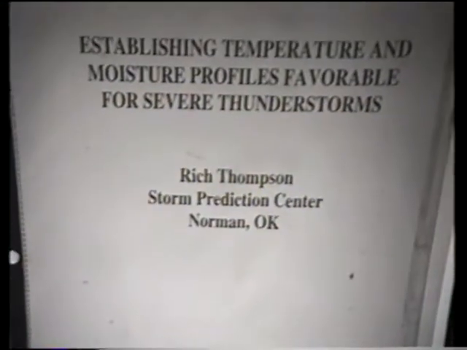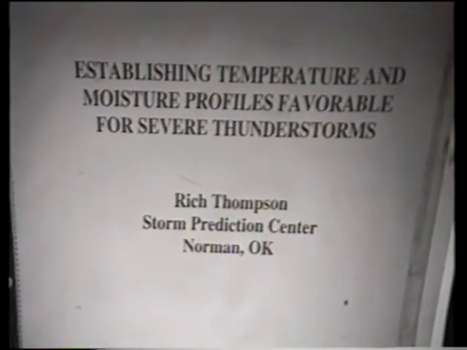Essentially, before you can say anything about severe storm potential on a given day, you better have some idea what the history of your air parcels looks like prior to that. So that'll be about the first 40 minutes or so. Hopefully I can wrap it up then. Take about a 5-minute break, and then I'll talk about some more recent stuff I've done with storm relative winds. Now I don't think this agrees exactly with the title Paul gave, but close enough. You get the picture. What I really want to look at is how we establish temperature and moisture profiles favorable for severe thunderstorms.